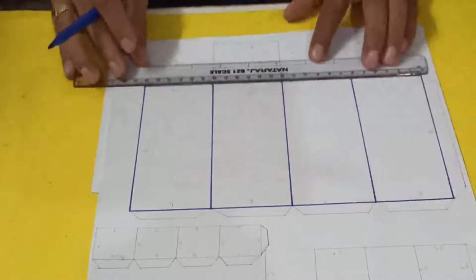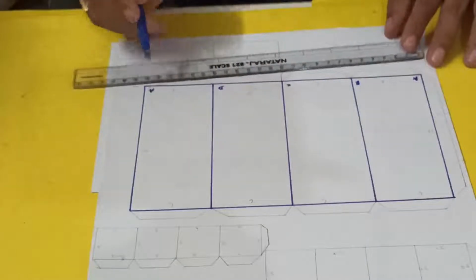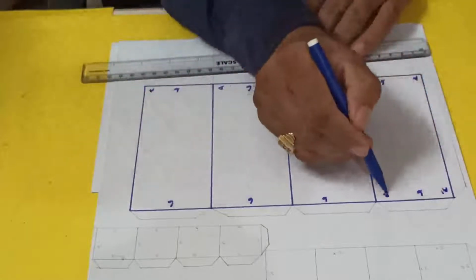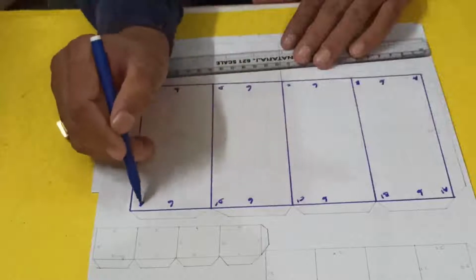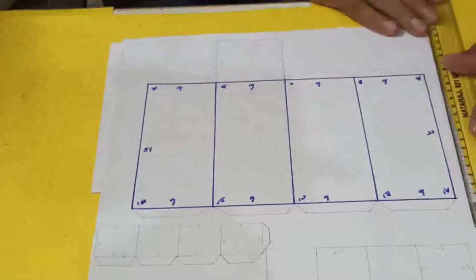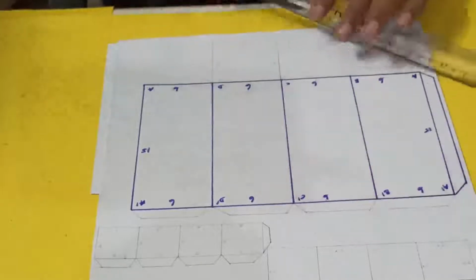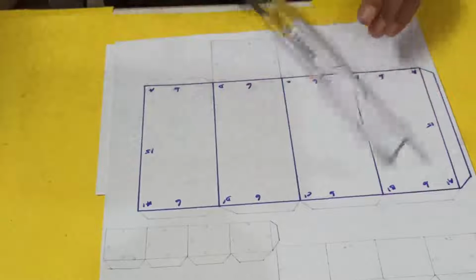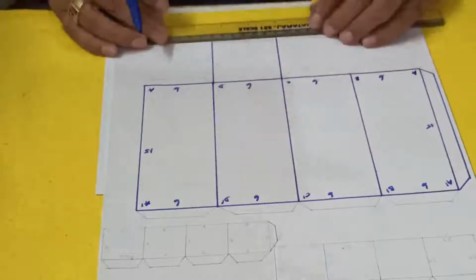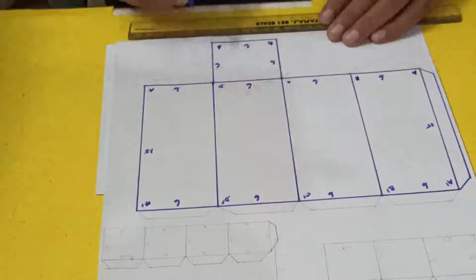Now this one: A, B, C, D, A, 6 centimeter each. This one A dash, B dash, C dash, D dash, A dash, 15 centimeter. Okay, now the side border. Now see the base. For the base you have to make a square of 6 centimeter side. So this one 6, the C, that is for B, and this one A. Now border.